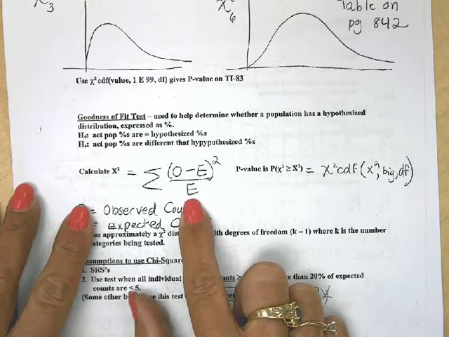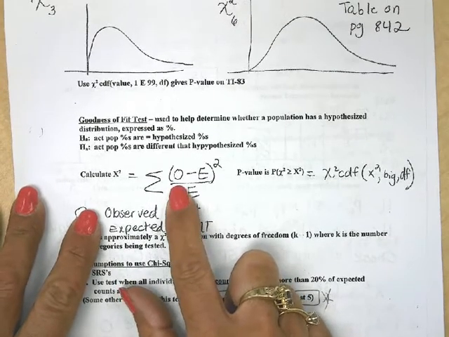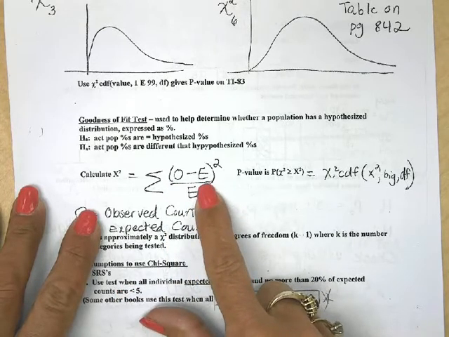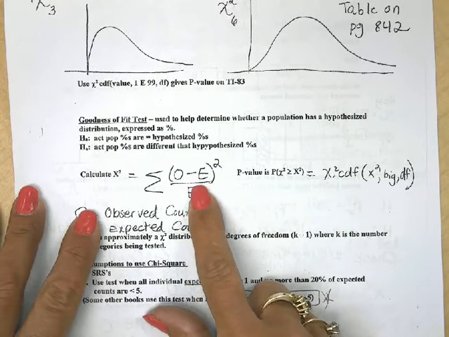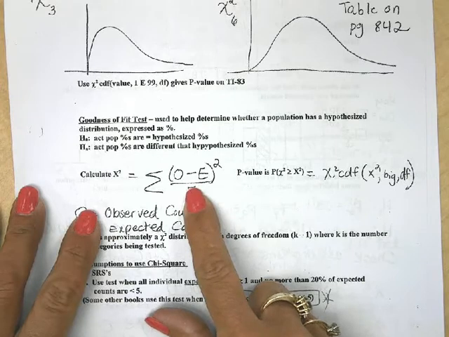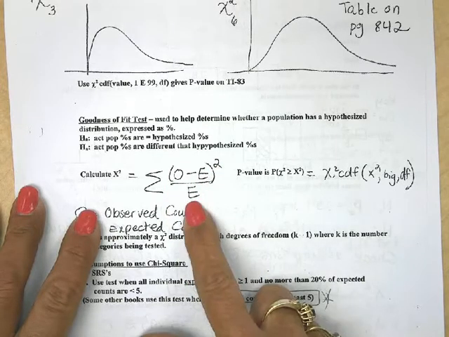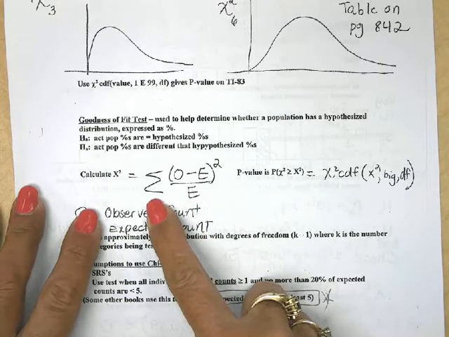We're going to take what you got for a category, so how many M&Ms were brown, minus how many you would expect to be brown according to the model, and take that difference squared, and then divide that by the expected. And again, it's just the numerator that's squared, not the denominator. So it's the difference squared divided by expected. And then we add up all of those different categories.